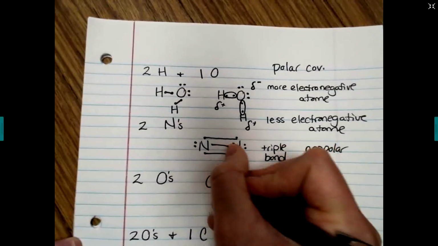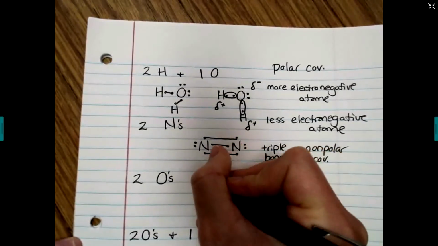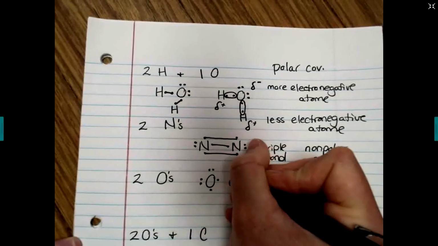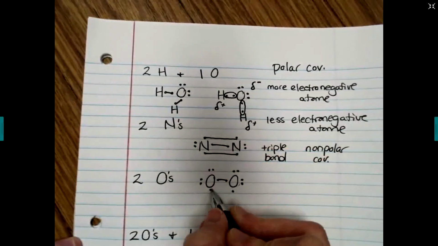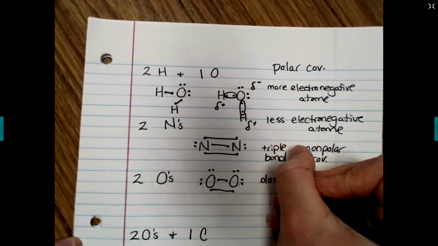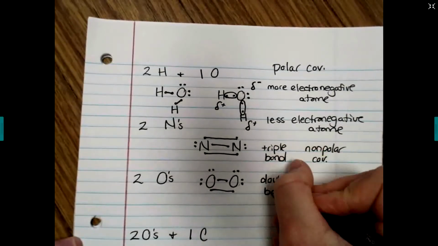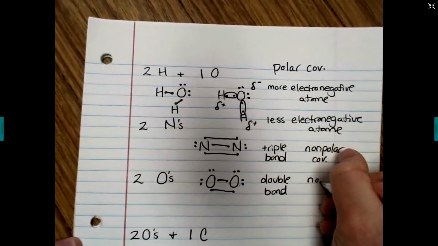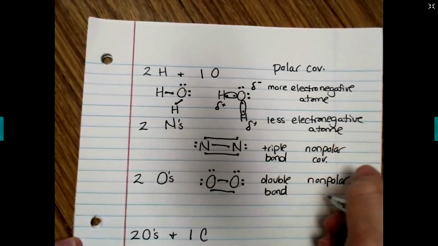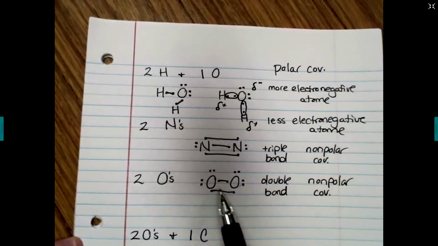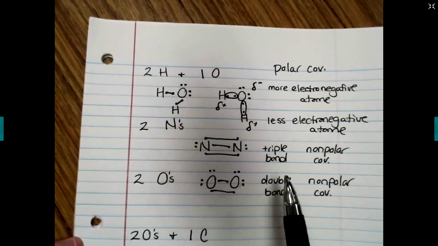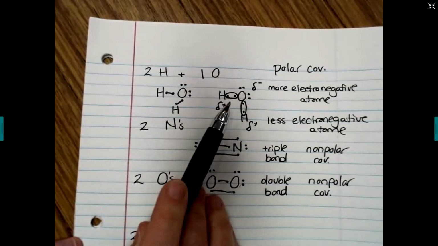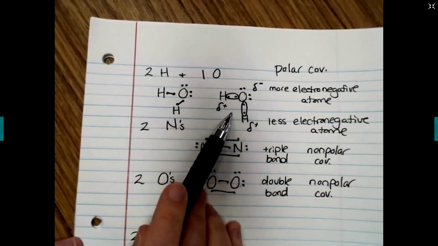For this next example, we have 2 oxygens. Both of those have 6 valence electrons, and those can form 2 bonds with each other. So we call this a double bond. And this is also going to be a non-polar covalent bond because those oxygens are the same, so they're sharing electrons equally. Just to contrast the double and triple bond with our original structure, this is water.